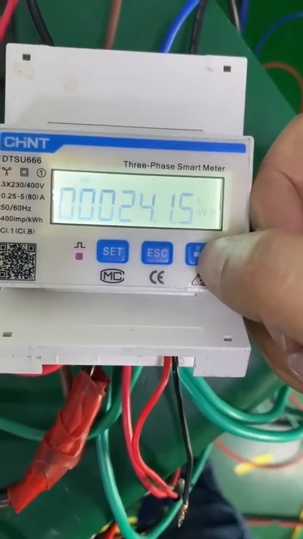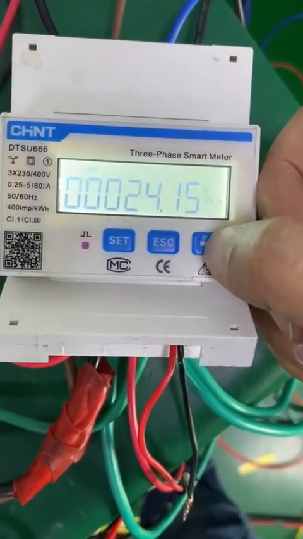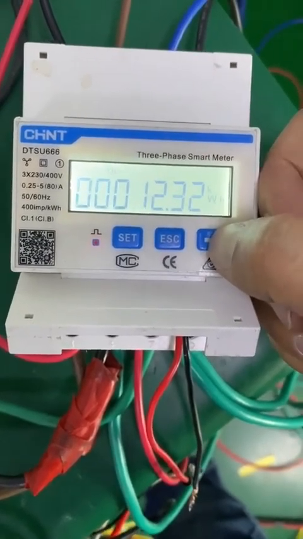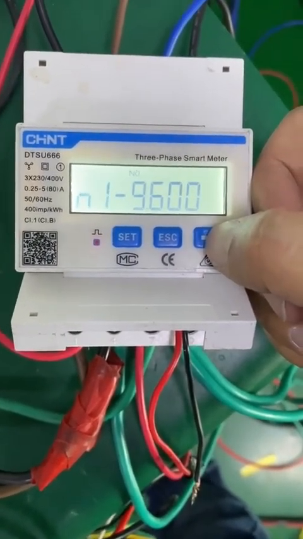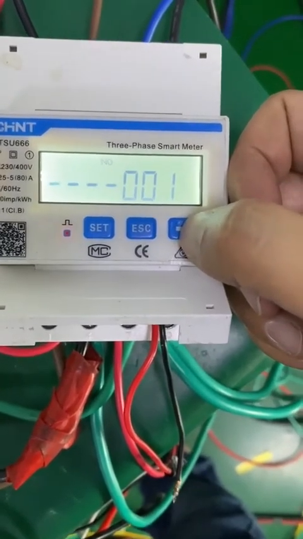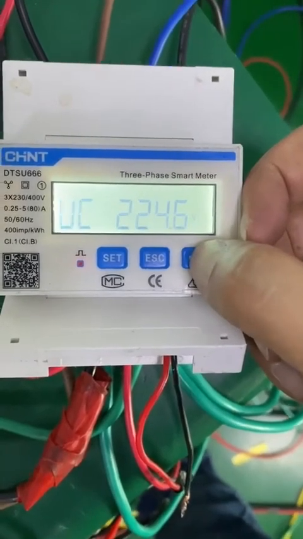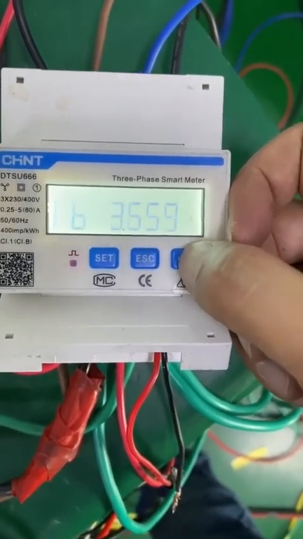Here's the power input from the grid. Here's the power exported to the grid. Here's the communication speed. Here's the communication address. Here's the voltage, current for each phase.